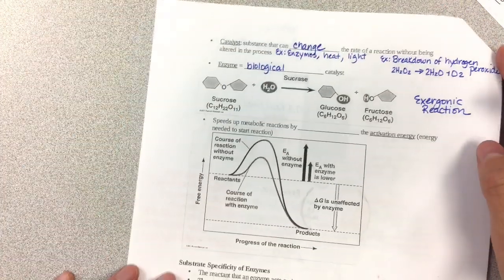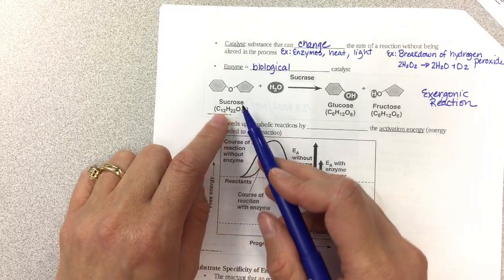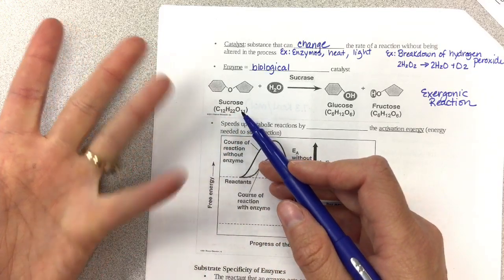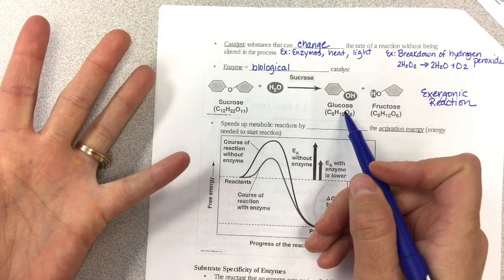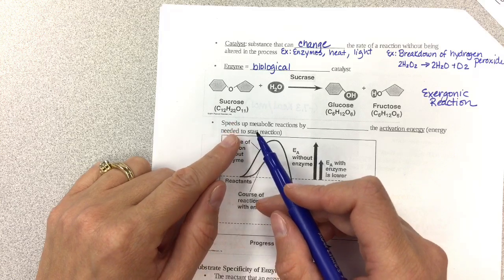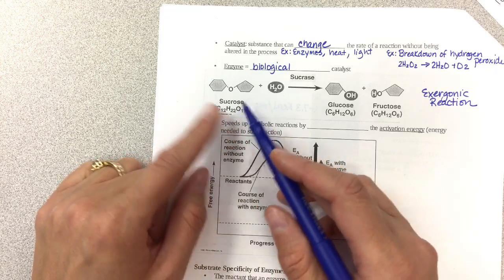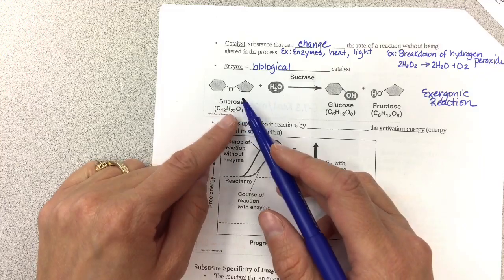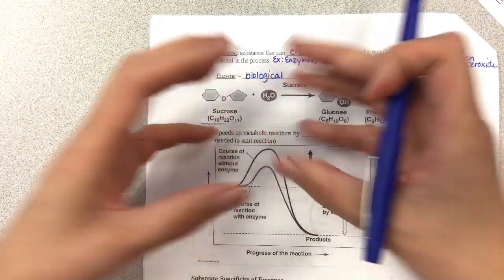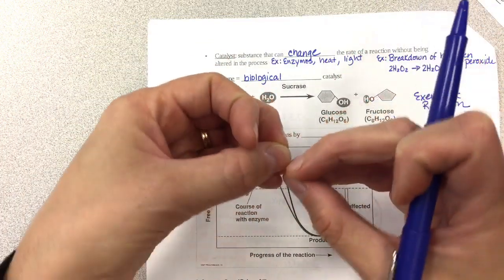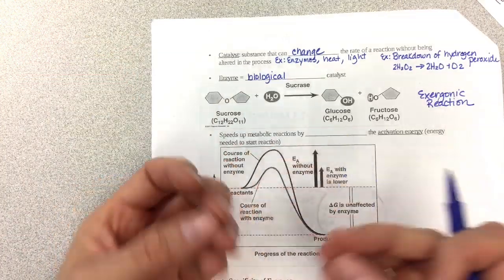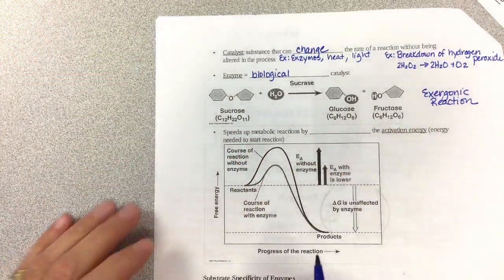But sucrose is table sugar, and if you have table sugar sitting there, it's not going to just randomly start breaking down into glucose and fructose. Let's talk about why. We need something to help make sucrose more unstable, so that the bond holding the glucose and fructose together is more likely to break apart, and it can be converted into glucose and fructose.